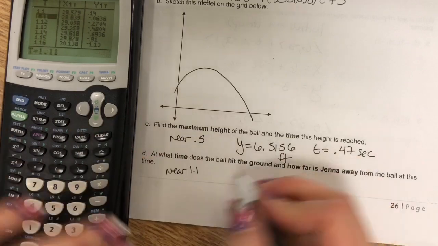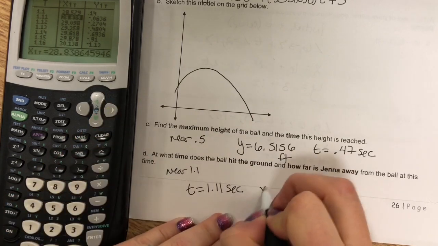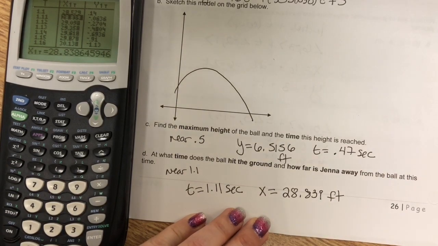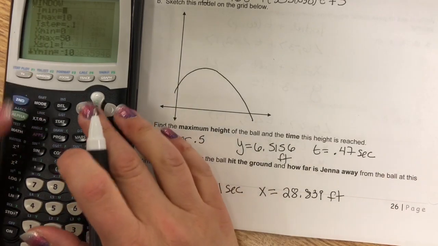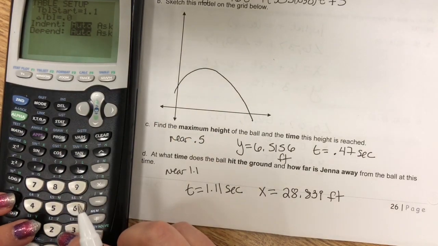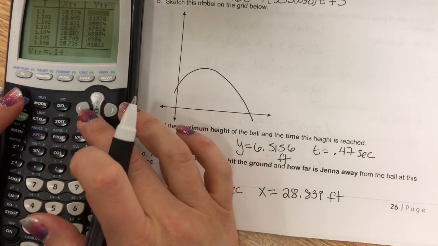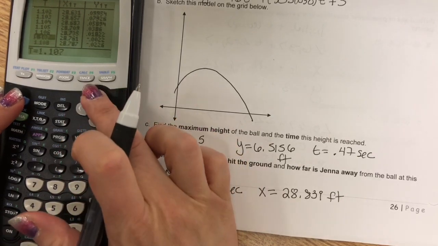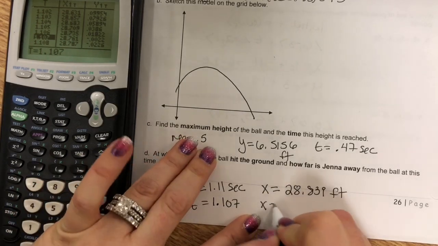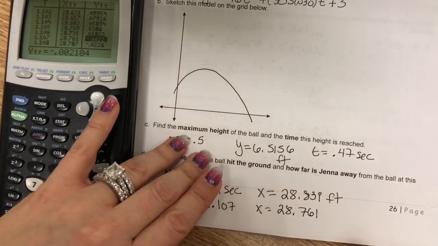So this is closer. So t equals 1.11 seconds, and the x distance away is 28.839 feet. Curious if I change this to 0.001, can I get even closer to 0? Yeah, look at that. 1.107 and x is 28.761, because this is closer to 0 than the other one before.